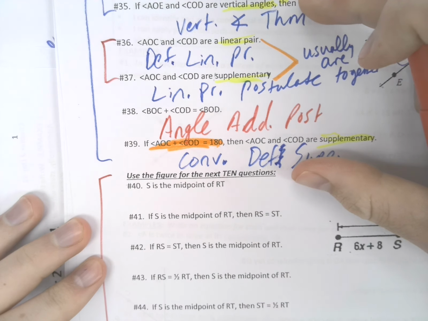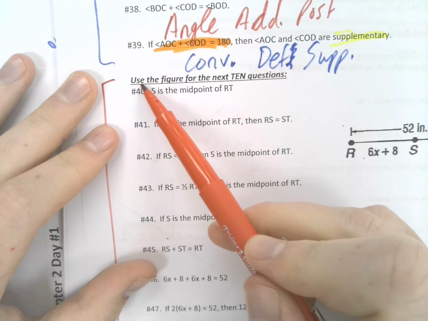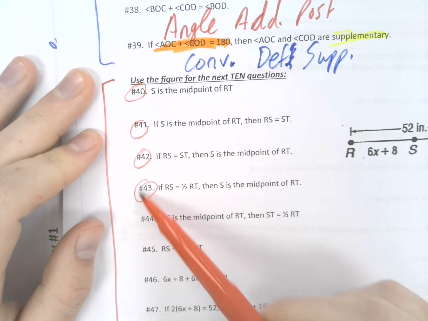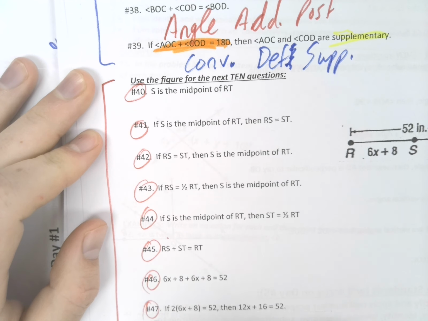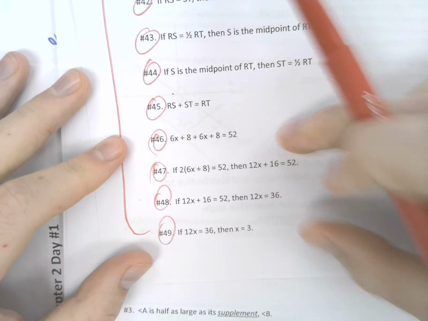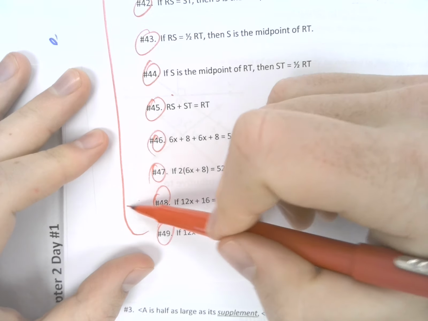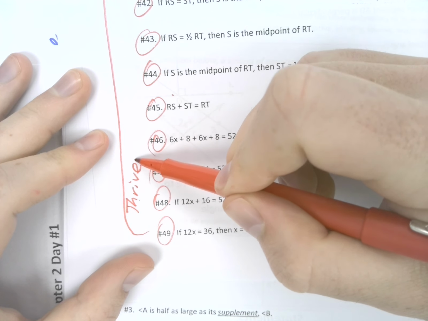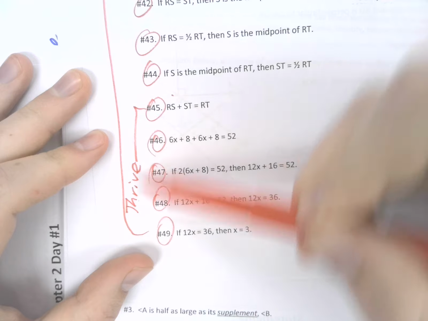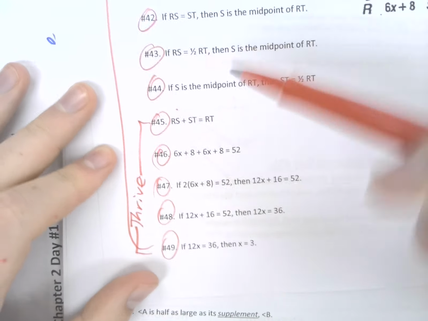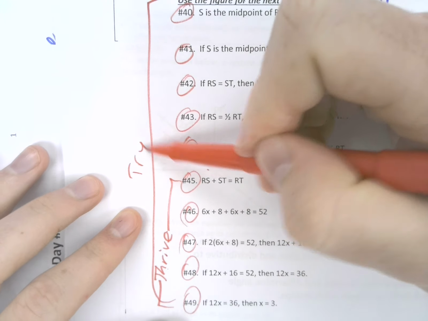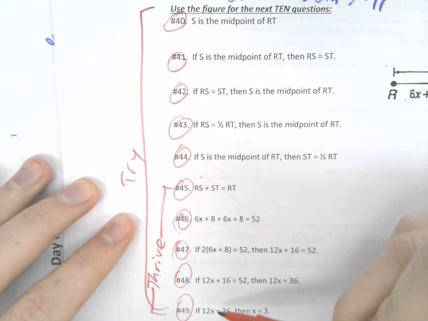Now that we've done one together, I'm going to give you guys a chance to fly free here. Once you get down to here, I think you guys are really going to like this. I think you're going to thrive on 45 to 49. I feel really good about that. But I want us to try 40 through 49.